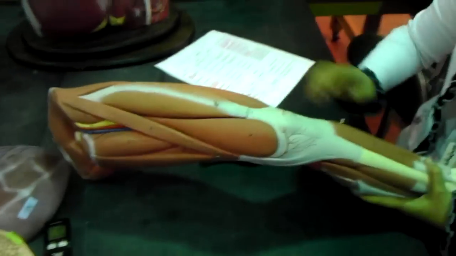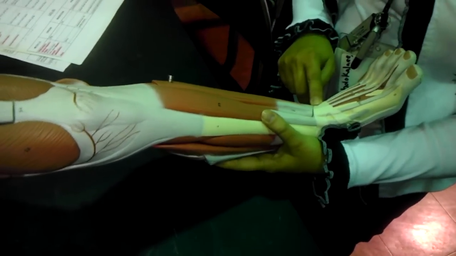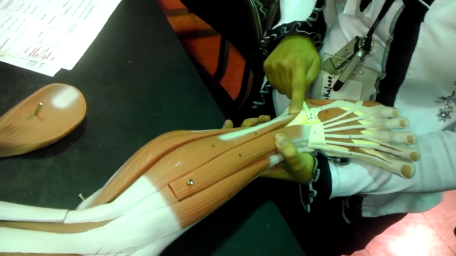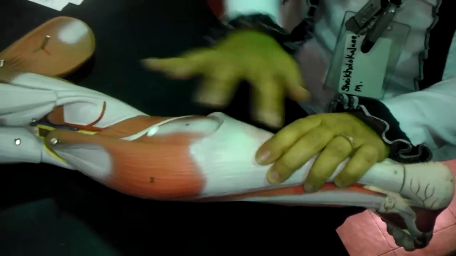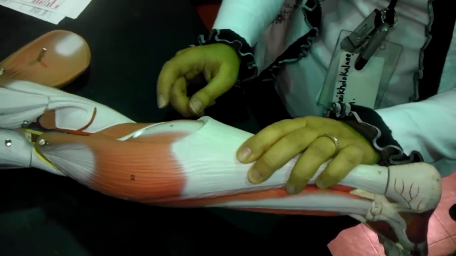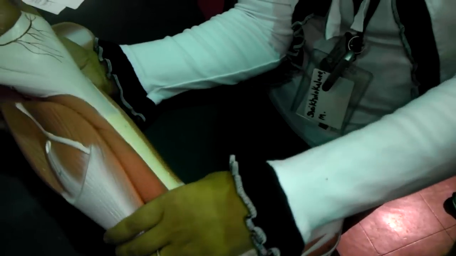So again, the muscles of the leg. At the anterior part, you have tibialis anterior, extensor digitorum longus, fibularis longus. At the posterior part, you have gastrocnemius, and deep to it, you have the soleus. Any problem? So these are all the muscles you need to know for the test.